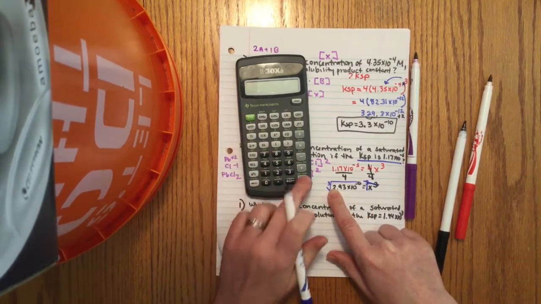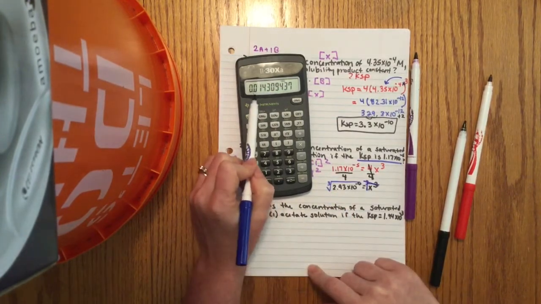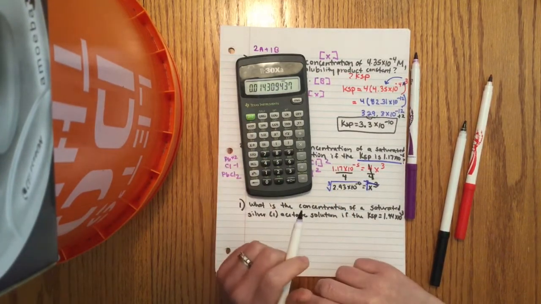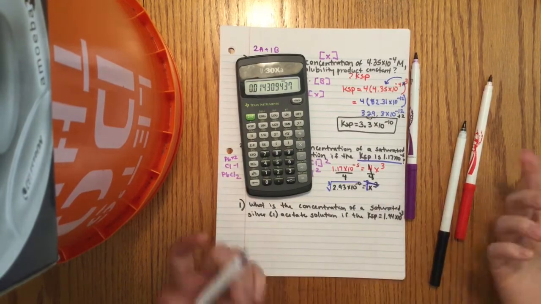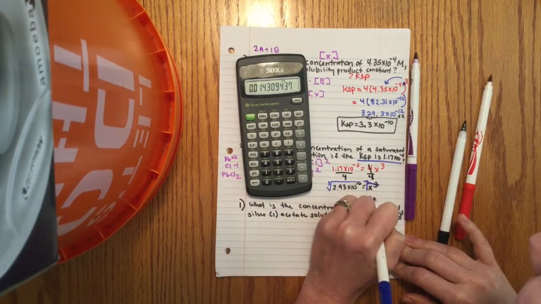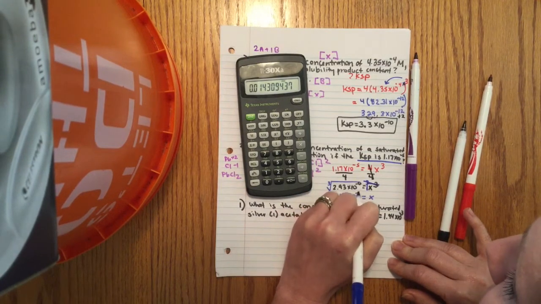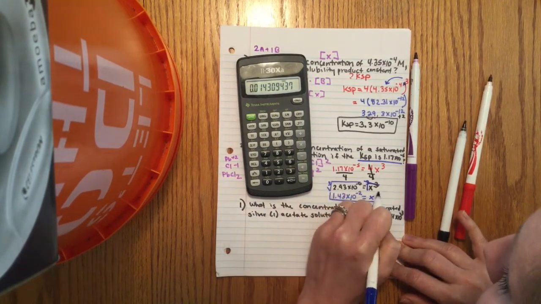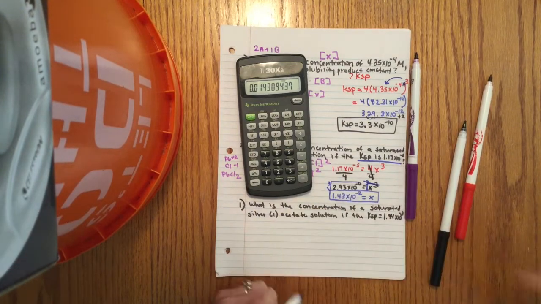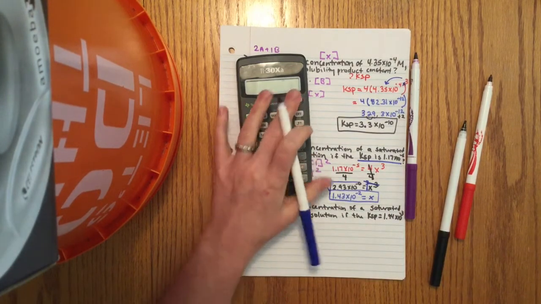I have a function key for that, and I get 1.43 times 10 to the negative 2, which is the correct answer. X equals 1.43 times 10 to the negative 2, my concentration. I can do it that way, or I can do it the long way.